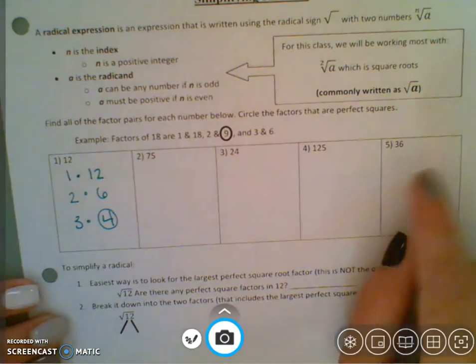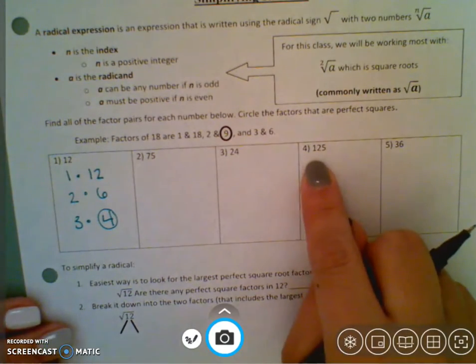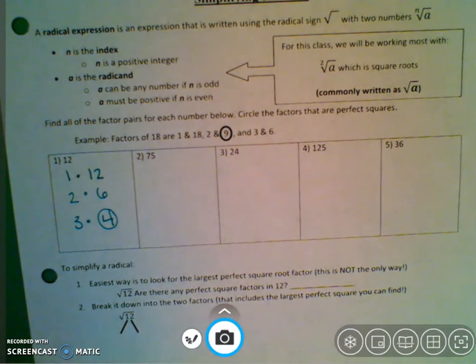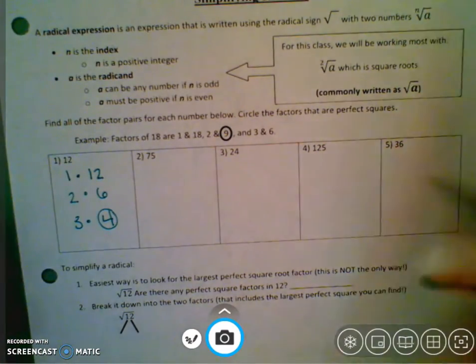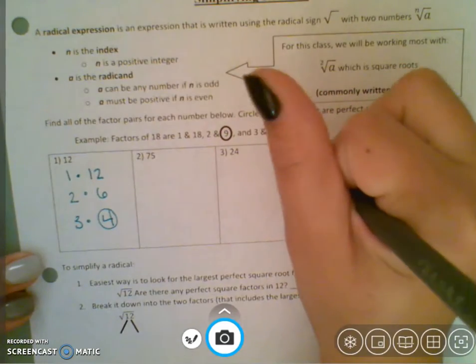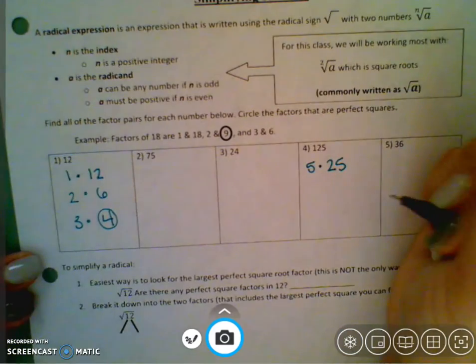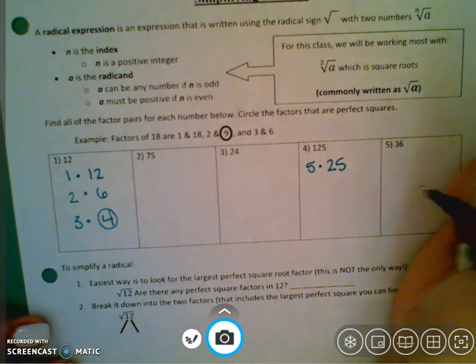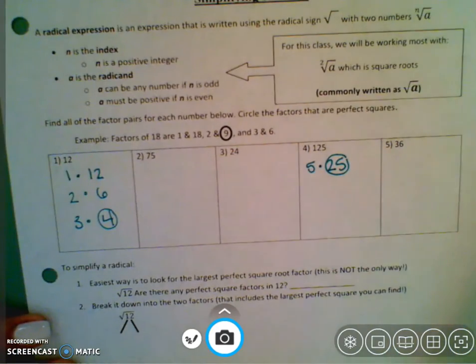Okay, let's go to 125. Well, 125 is going to be 5 times something. Do you know what that is? It's 5 times 25. We obviously know it's 1 and 125, but nothing else is going to make that one. So in this case, we're going to use the 25 because that's a perfect square.